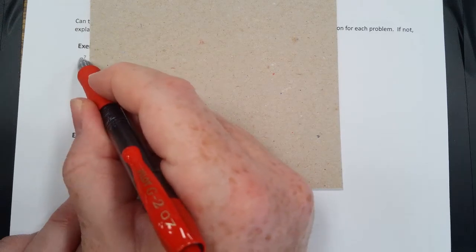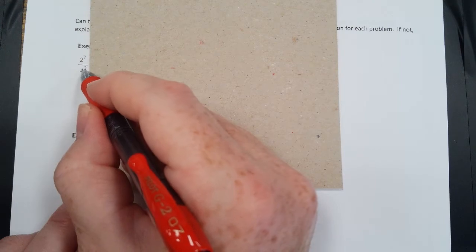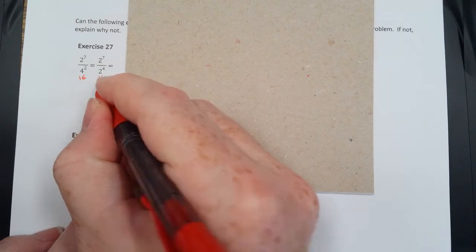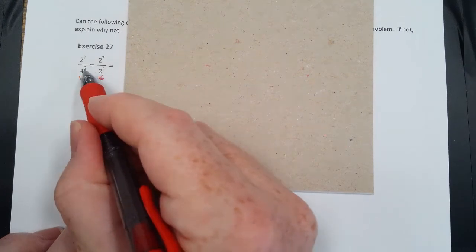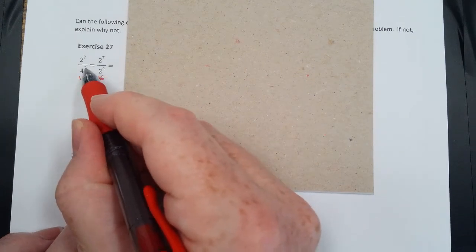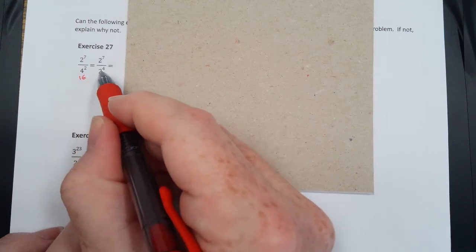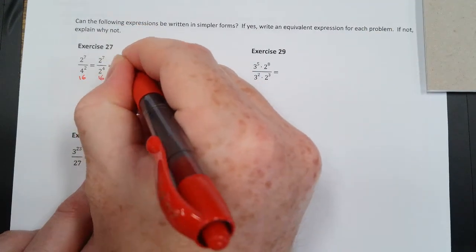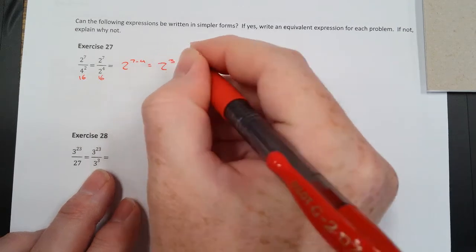But 4 can be changed to match the base of 2, because 4 squared is 16. And 2 to the 4th is also 16. So these are 2 different ways to write the same number. If I write it this way, I cannot simplify. But if I write 16 like this, I can simplify. I just do 2 to the 7th minus 4. So the answer is 2 to the 3rd, or 2 cubed.